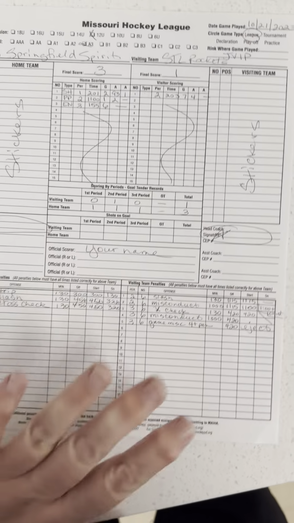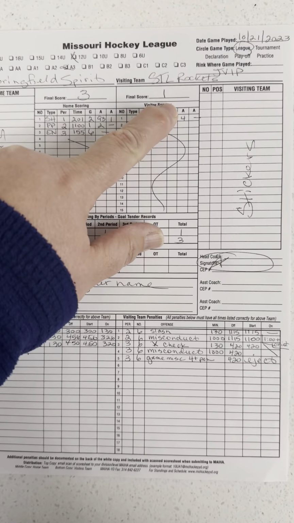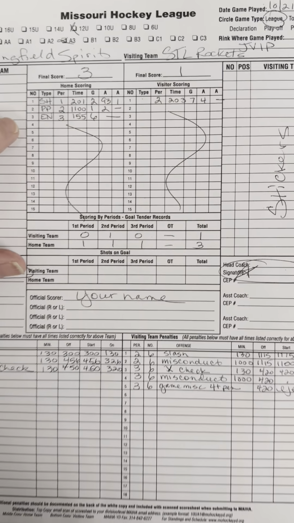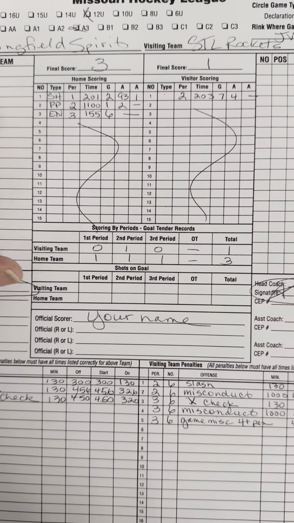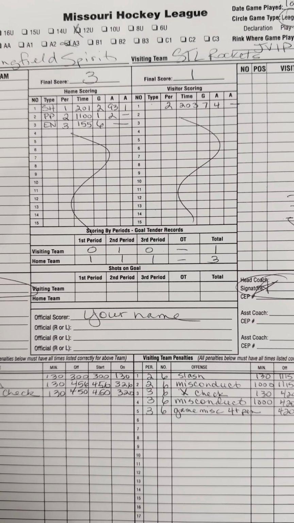So I've already completed this sheet. So I'm going to just work out from the top down. So the final here was 3-1. So when a score happens, what you're going to do is you're going to fill out who scored and how they scored and what time they scored.